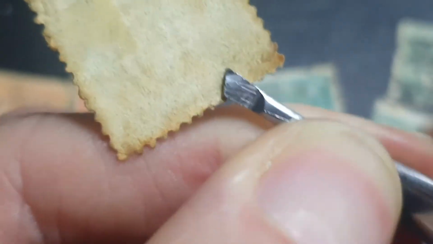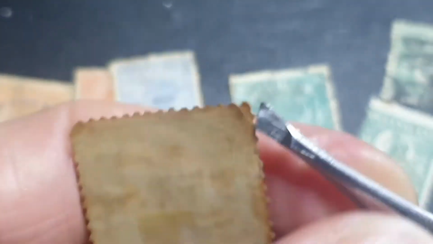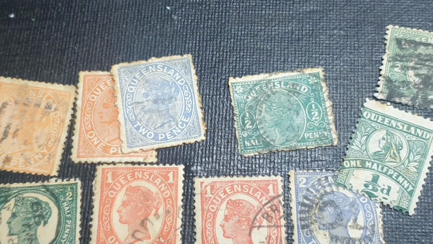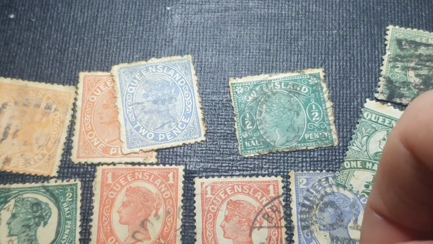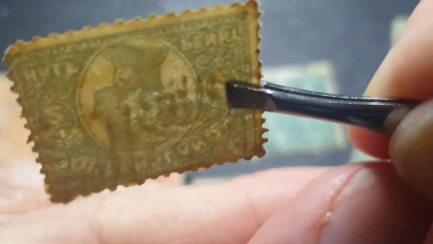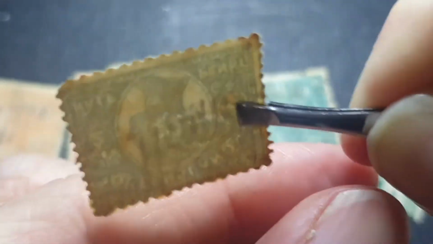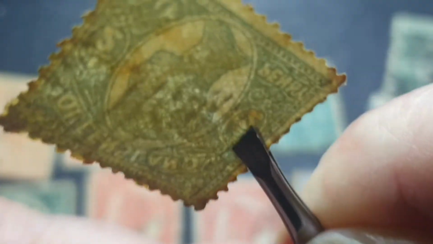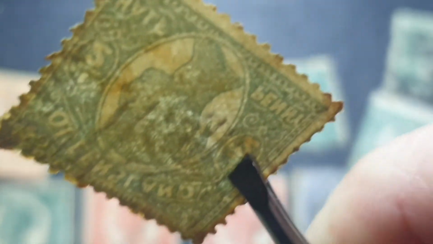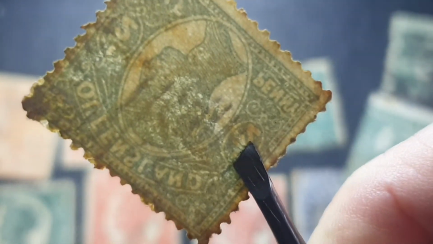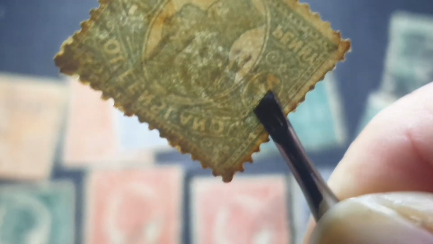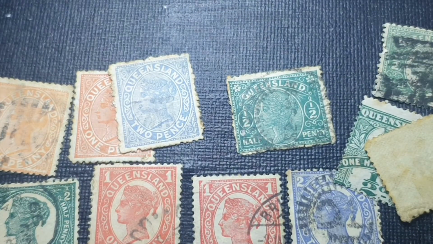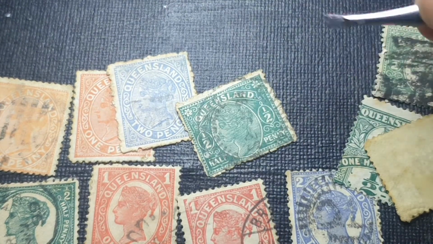Let's see if it's hinged here. And oh damn, dropped it. If we look at the watermark, all these stamps have watermarks. The watermark looks like a crown and a 0. Looks like a 10 actually. So that's a watermark. Let's have a look at the watermark on this one.